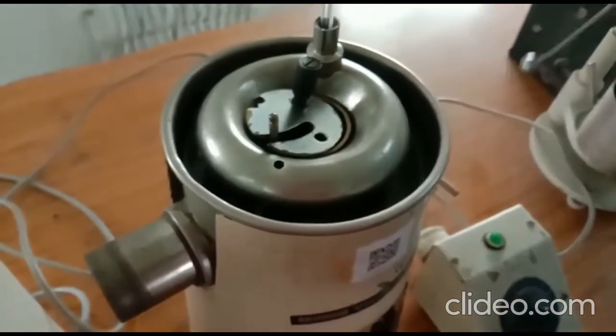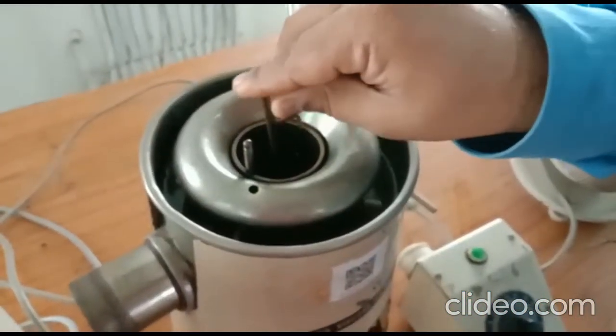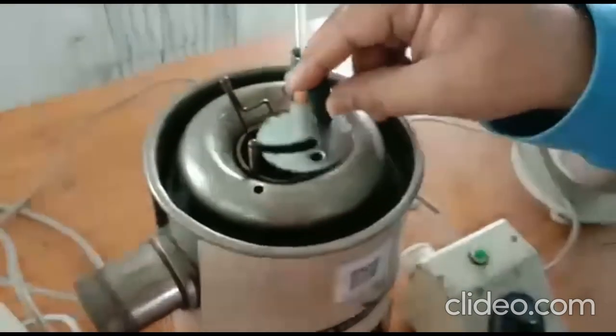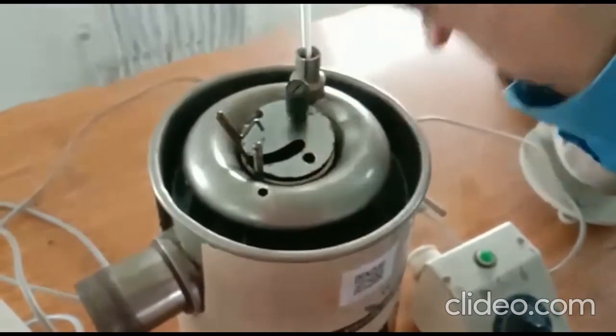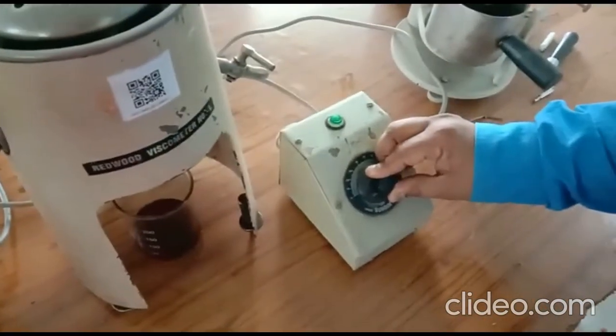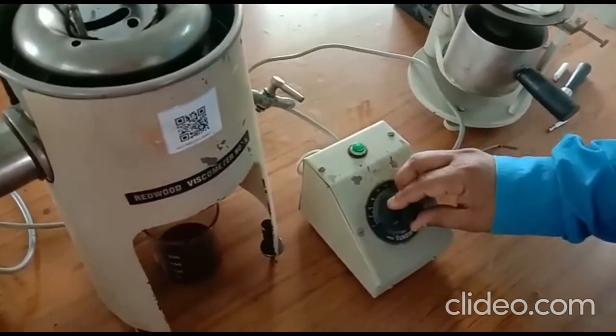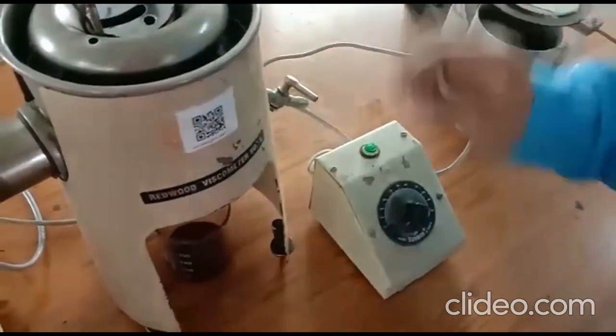This is the ball, and here we can stir. Then we supply the energy through the thermostat, where the coil is connected here, and once the water gets heated, meanwhile the oil also gets heated up.